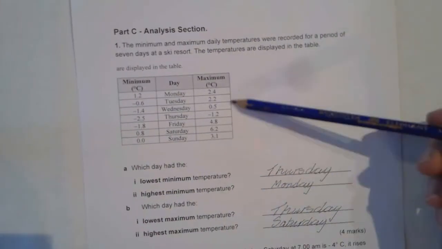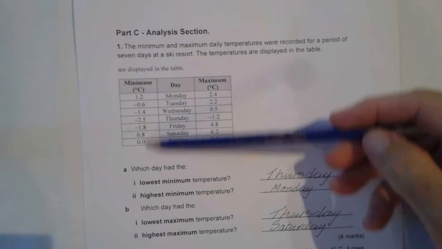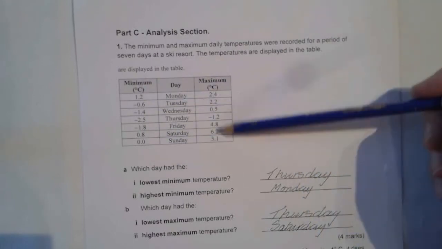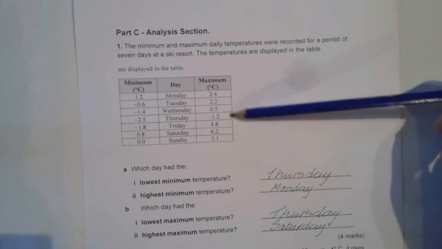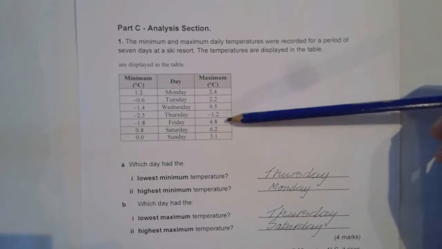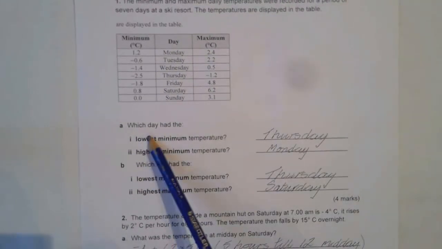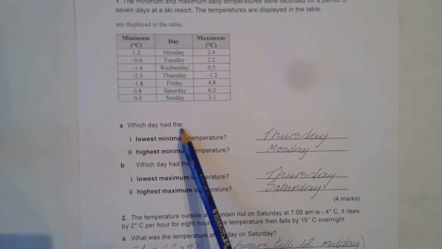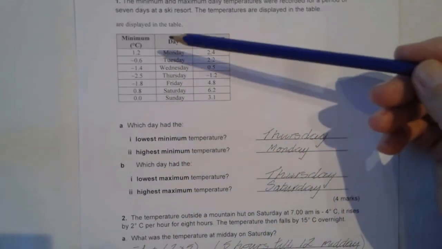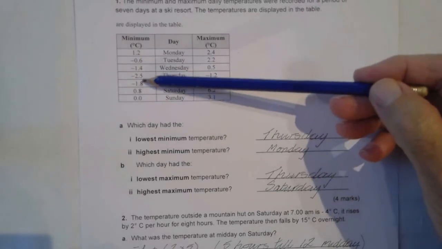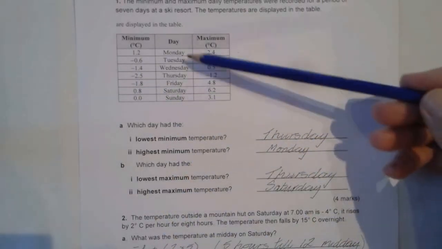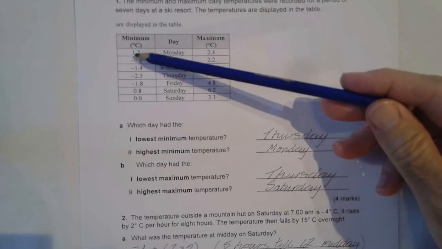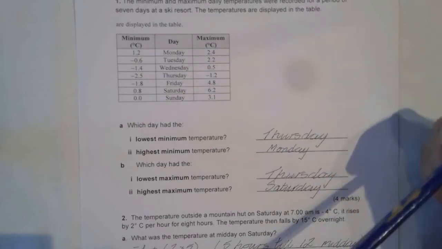Moving on to have a look at the analysis section, you have minimum and maximum temperatures for a period of 7 days at a ski resort. So obviously during the winter and it's going to be cold. The question says which day. It doesn't ask you a number. So Thursday has the lowest minimum temperature, negative 2.5. The highest minimum temperature is Monday, right? 1.2. It's higher than all those.